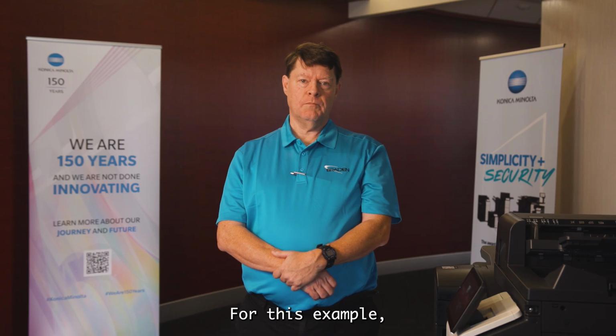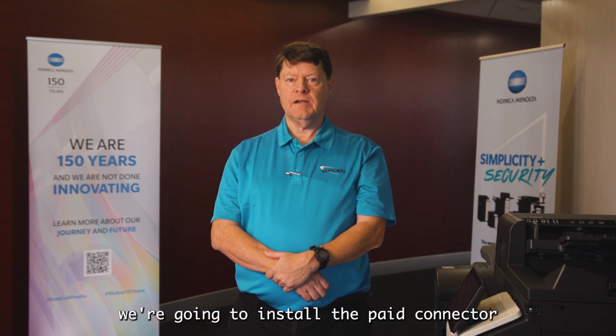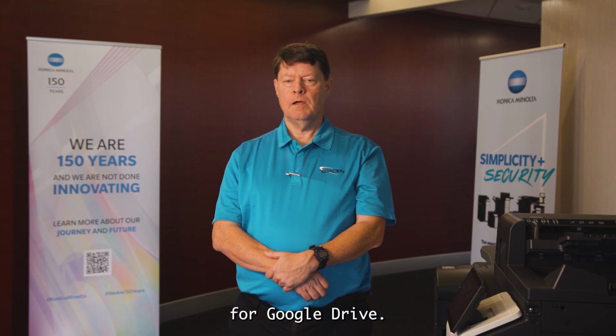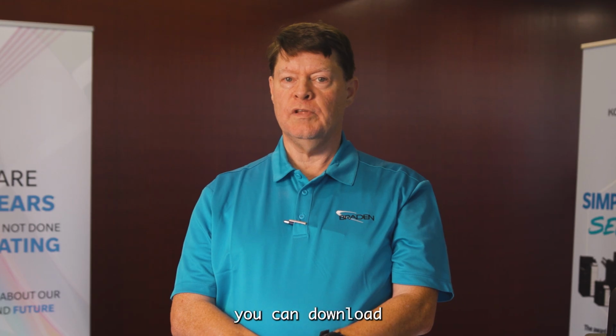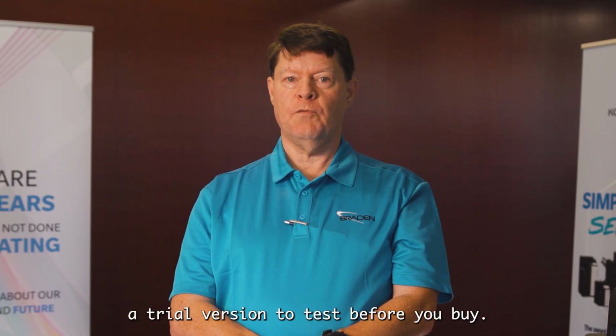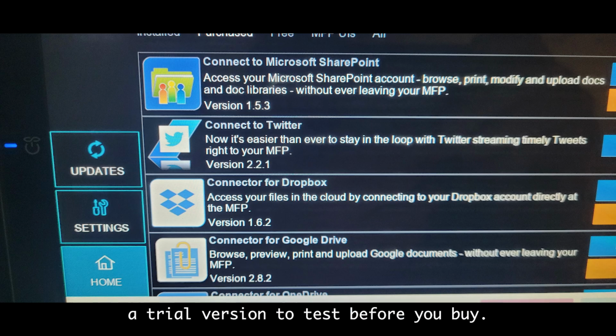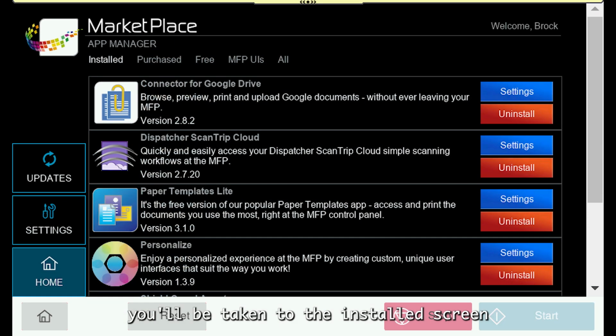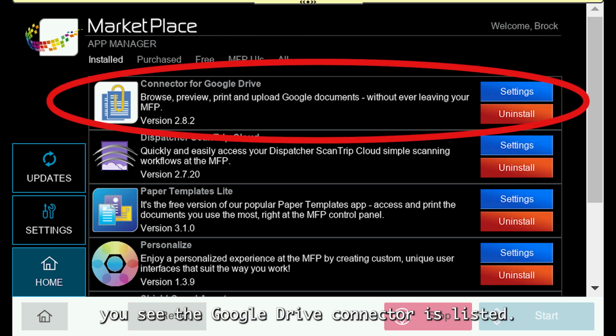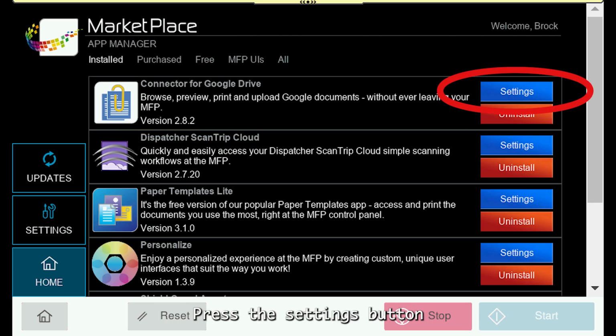For this example, we're going to install the paid connector for Google Drive. Note, in some cases, you can download a trial version to test before you buy. Press the Install button. Once installed, you'll be taken to the installed screen. You see the Google Drive connector is listed. Press the Settings button to make any changes you need in this area.